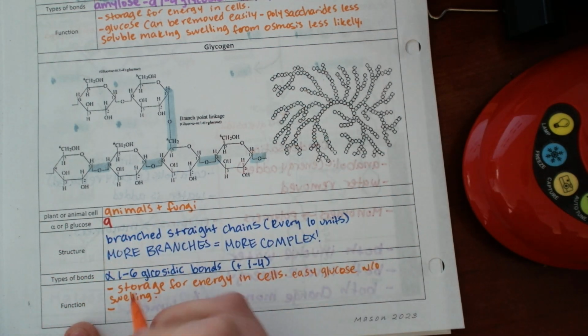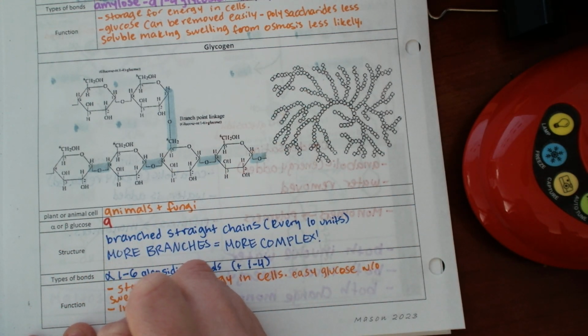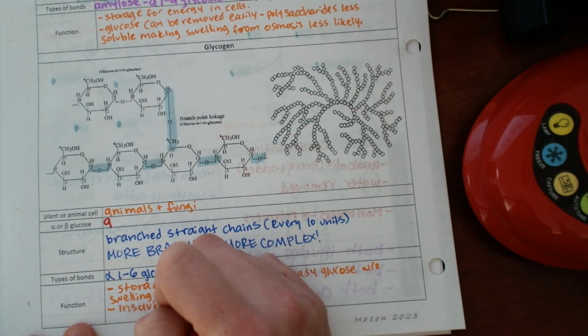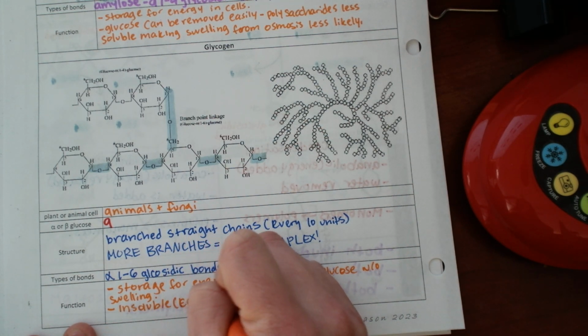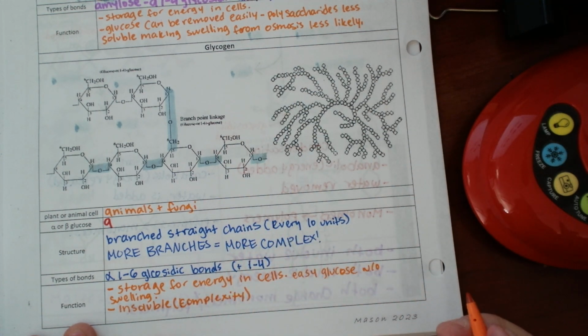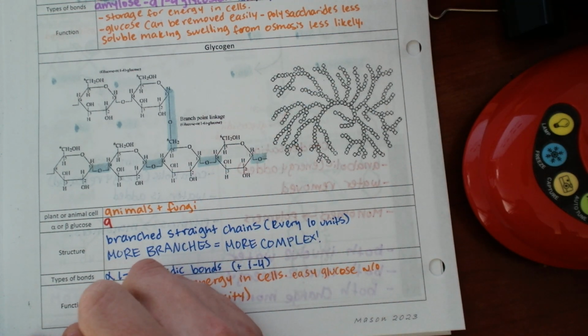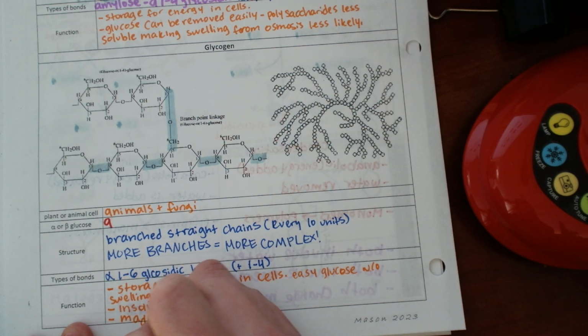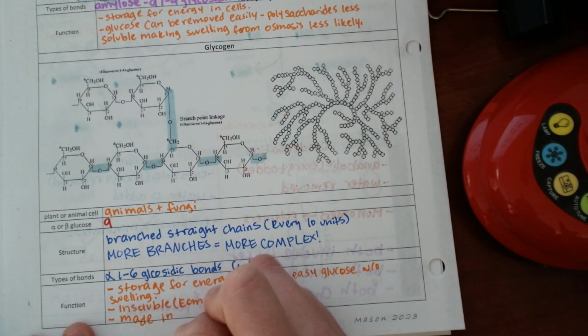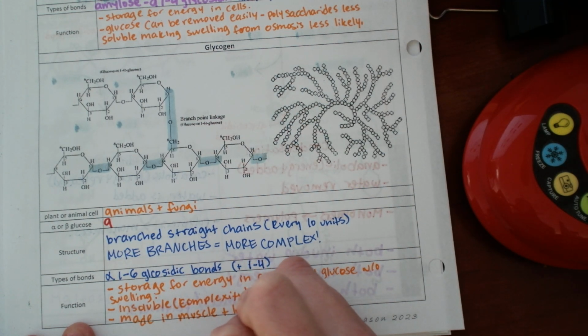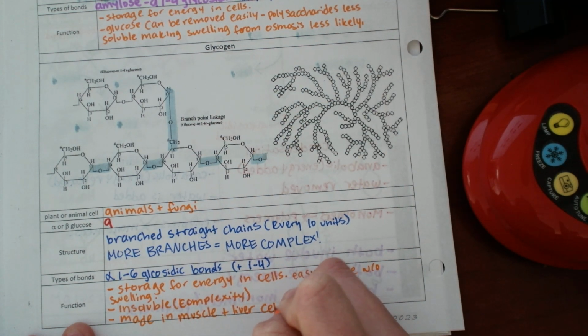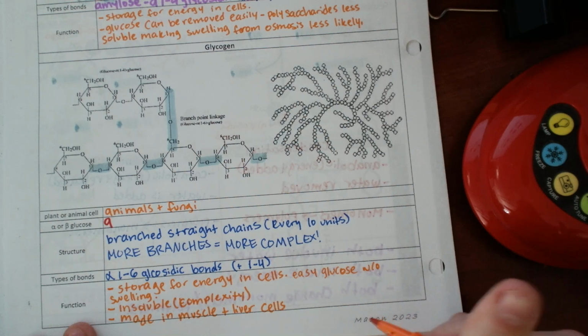This is pretty much insoluble because of how complex it is. It's made in muscle and liver cells, in humans at least, and most animals. Where it's made in fungi, I actually don't know.